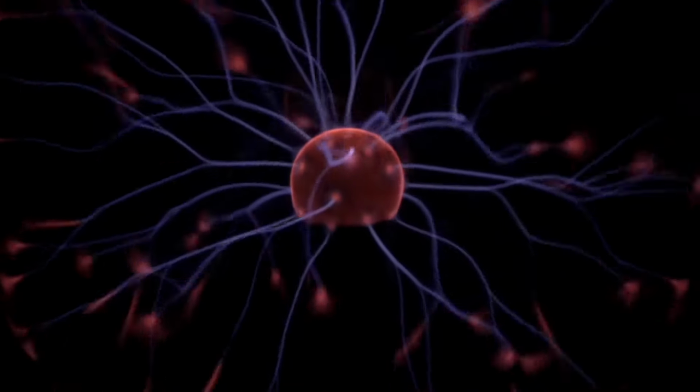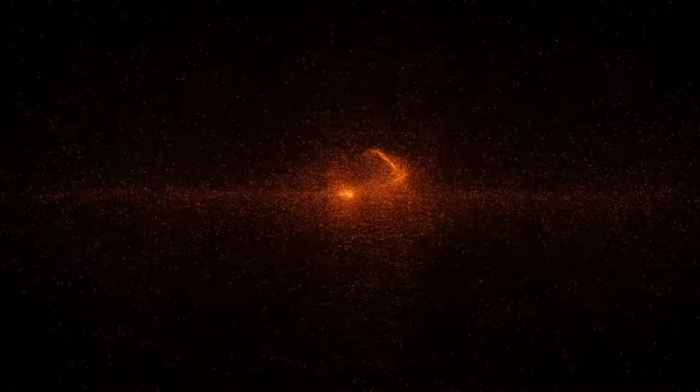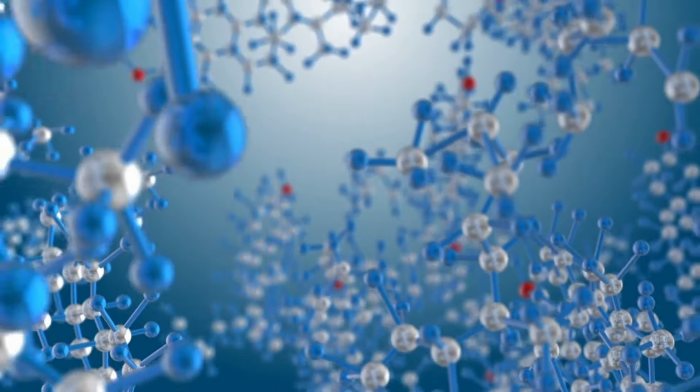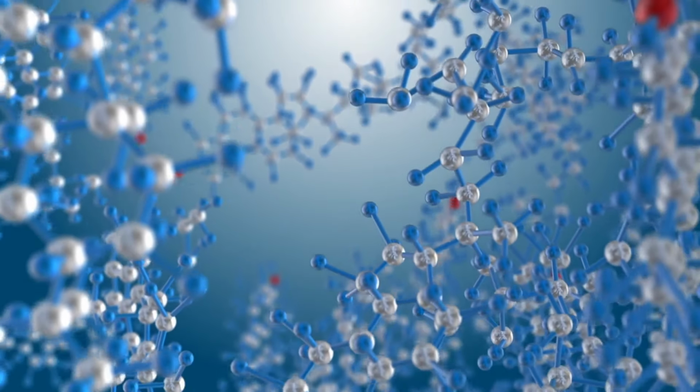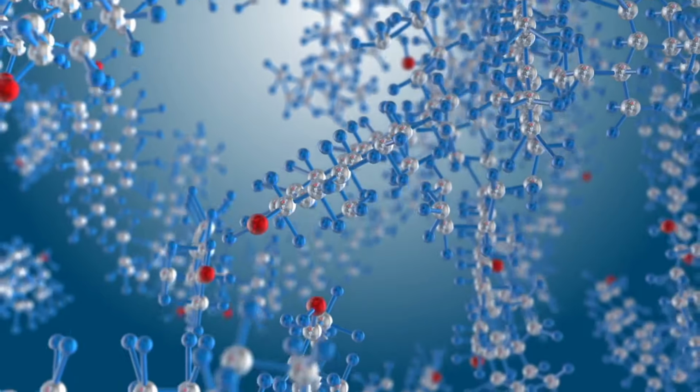This process is known as Big Bang nucleosynthesis. As the universe cooled and expanded, these particles began to combine and form more stable, composite particles such as protons and neutrons. These, in turn, combined to form the first atoms, which were mostly hydrogen and helium. During Big Bang nucleosynthesis, the lightest elements, such as hydrogen, helium, and lithium, were formed.